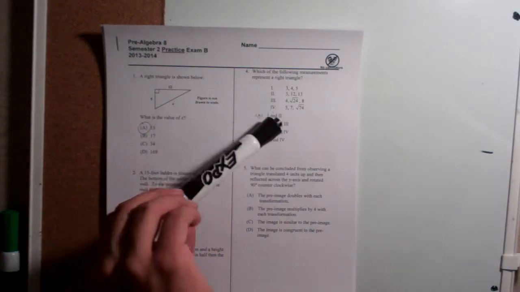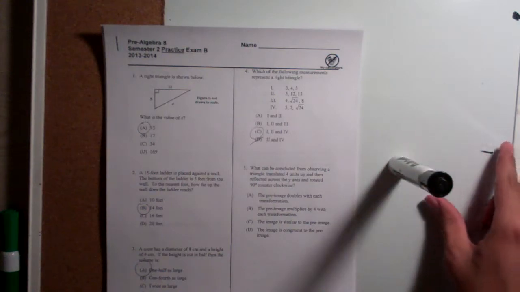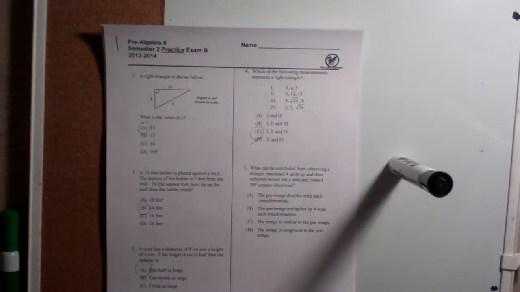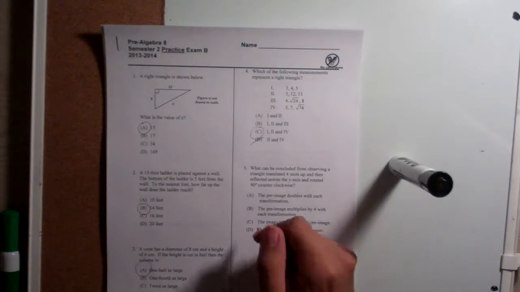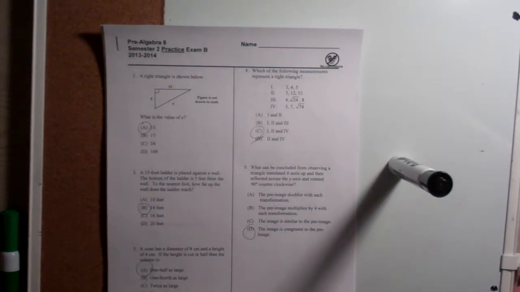So it is the same exact thing. It's the same size and the same shape. So with this, that satisfies the idea of congruence, and D is our answer for number 5. Okay. Alright, going on to the next page.